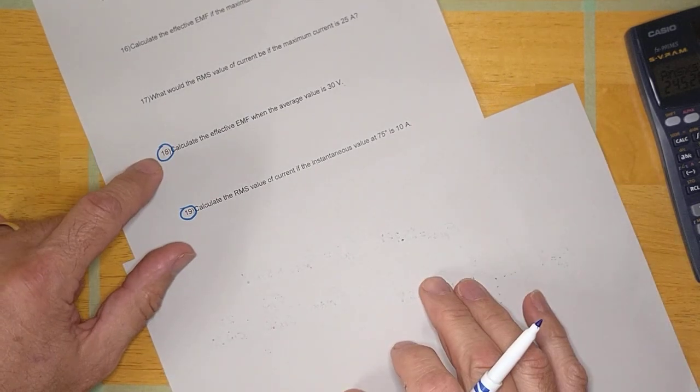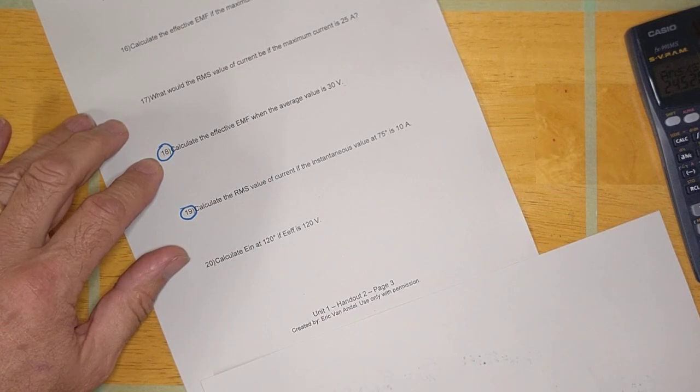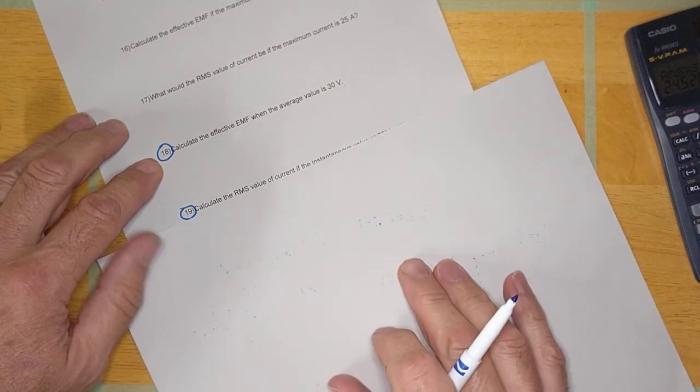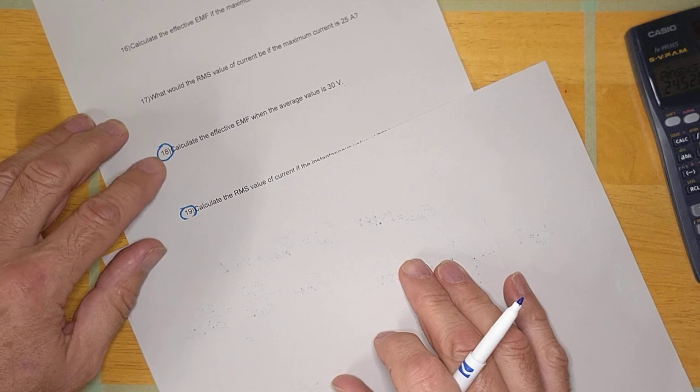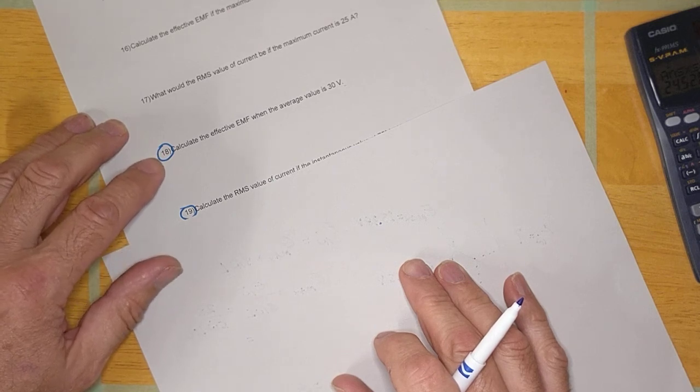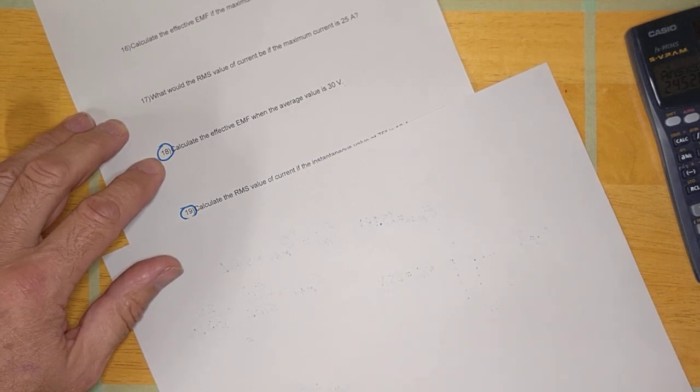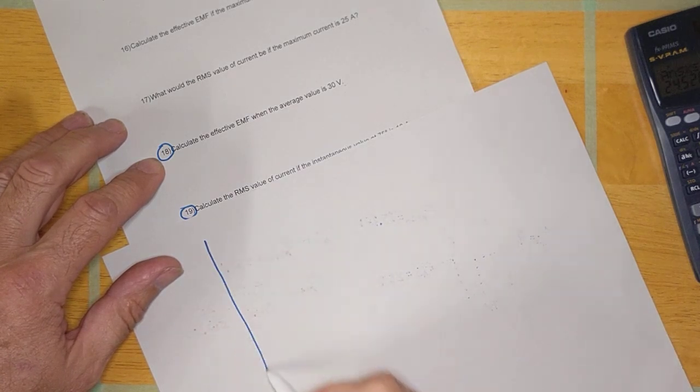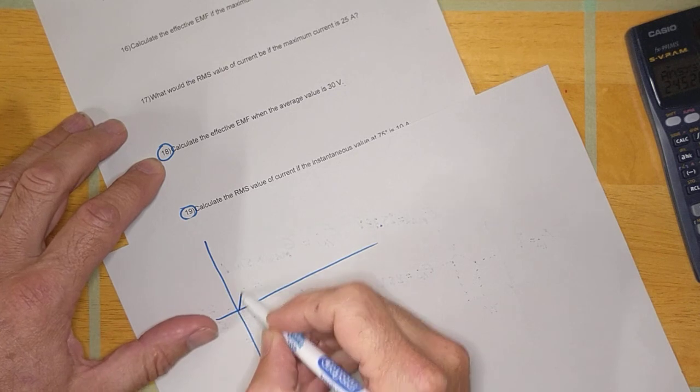Okay, number 18 next. Guys, we're still on the same handout, Unit 1, handout 2, page 3 this time. Calculate the effective EMF again, voltage, when the average value is 30. So I'm going to draw this sine wave so we can see what's going on here.